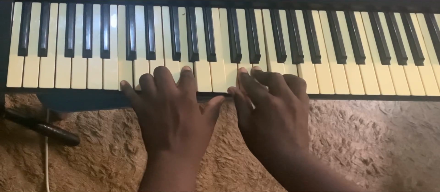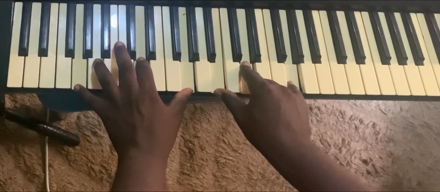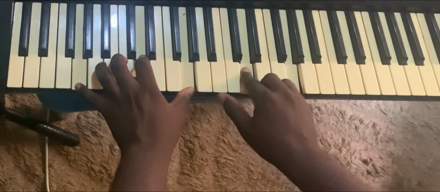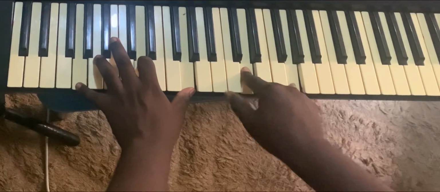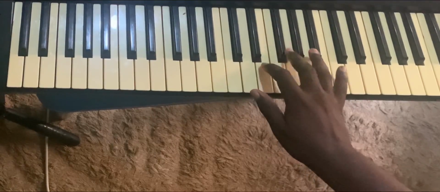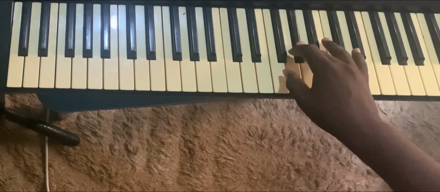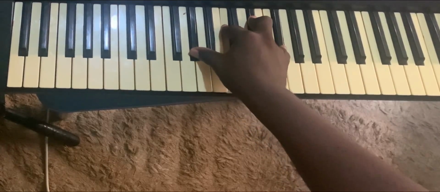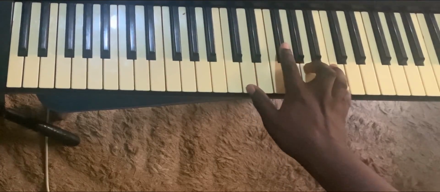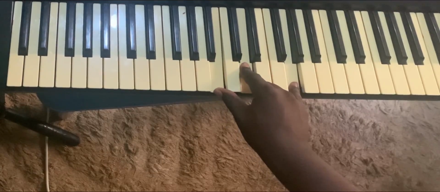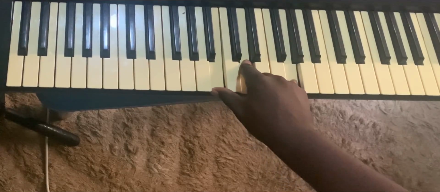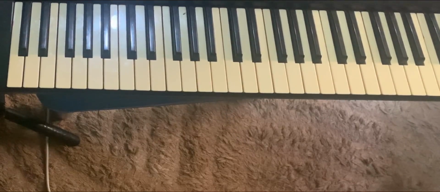If I'm on my 1 and I want to go to my 5, initially I would have done a secondary dominant passing chord like this. But now I'm going to substitute it for another dominant 7th, which is a tritone away from our D7. So that will be G, sorry, that will be G sharp. So that will be G sharp 7. So instead of playing this, I'm going to play this. Basically, that is what a tritone sub is.